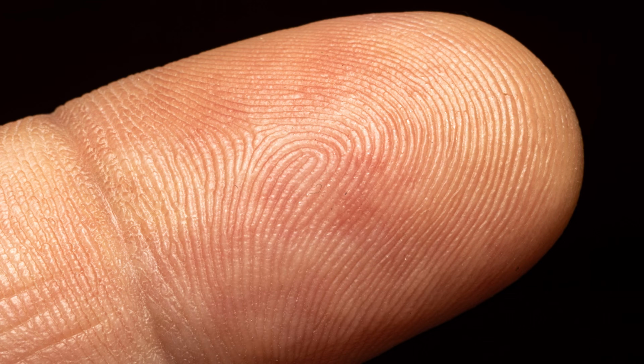Friction ridge skin. The skin on our fingertips is known as friction ridge skin. It's different from the skin on any other part of our body because it contains a higher density of sweat glands and has a unique pattern of ridges and valleys. These ridges increase the friction between our fingers and objects, allowing us to grip things more effectively.